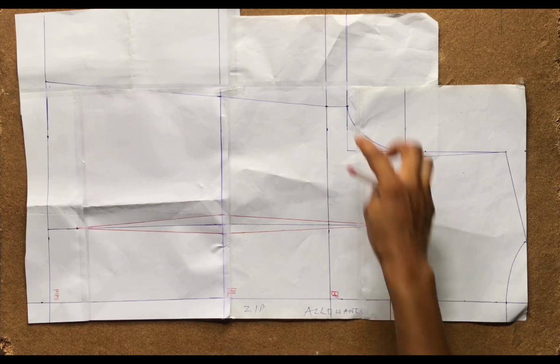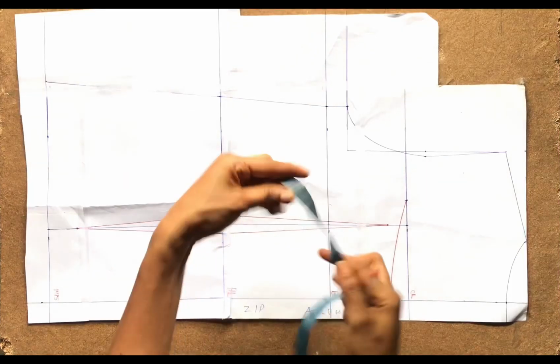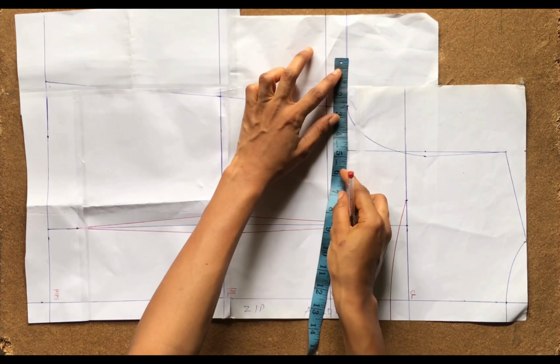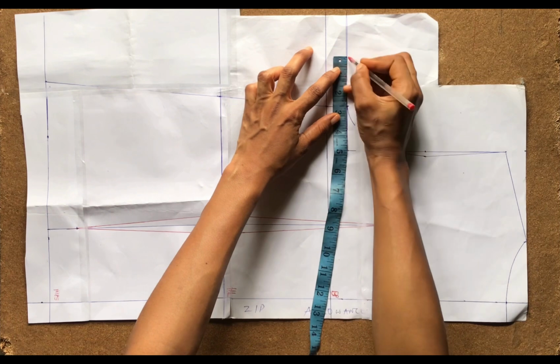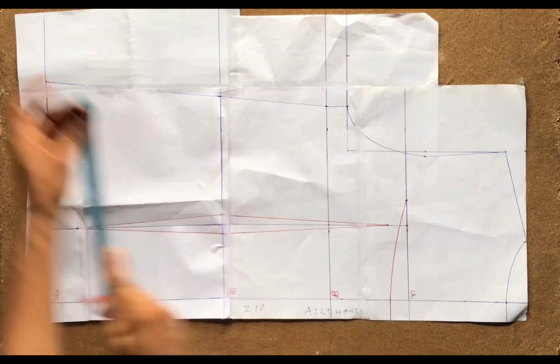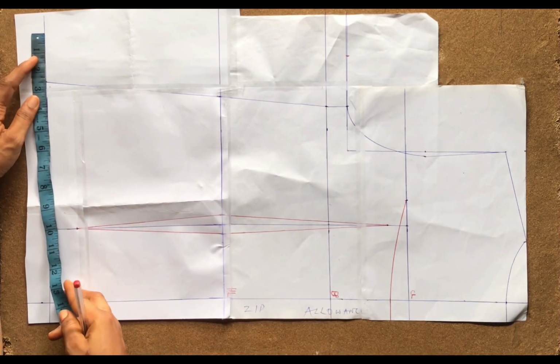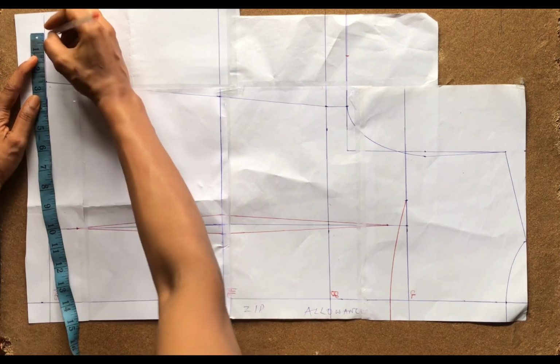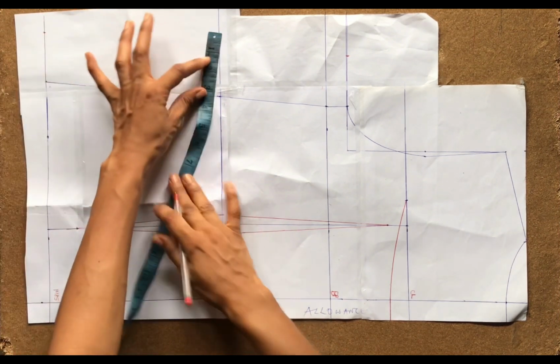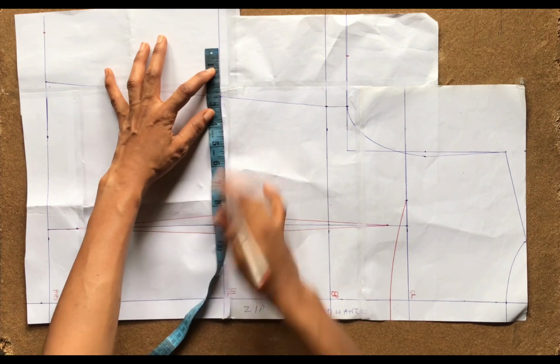I remember all the measurements I took, I did not include the zip allowance to it. So I'm going to be adding extra sewing allowance of 2.5 inches on my pattern. I like adding allowance on my pattern.